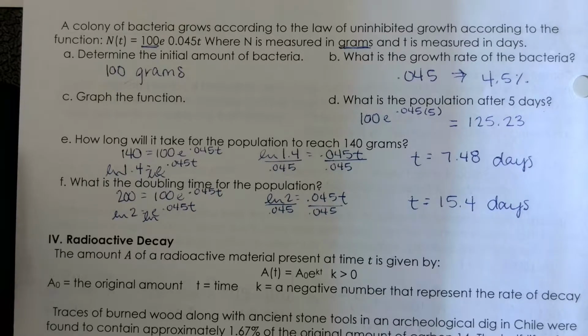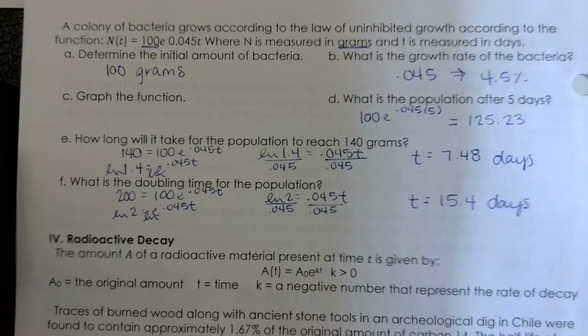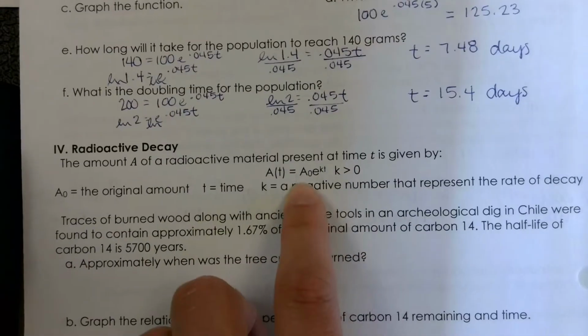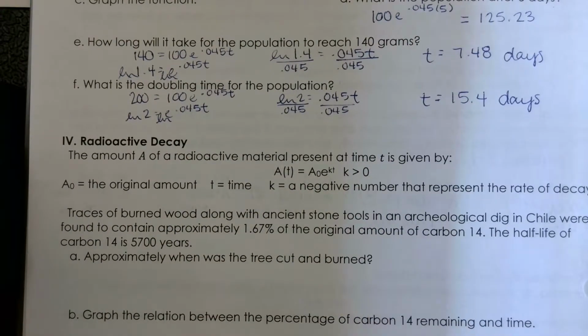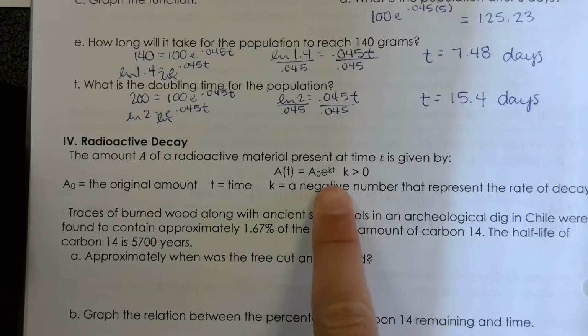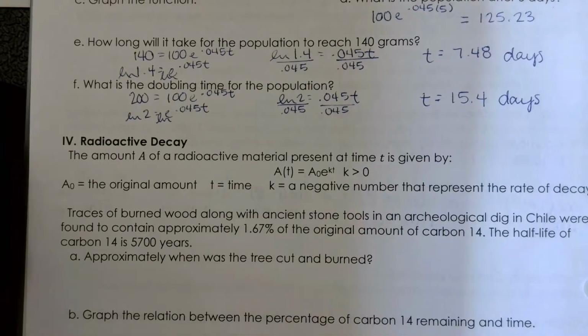Alright, cool. So for the next one, we're talking about radioactive decay, and it's basically still your same formula. They've just changed the variables again. And this time, since it's decay, that K value is going to be negative because it's not growing but decaying. So that's basically the only difference.